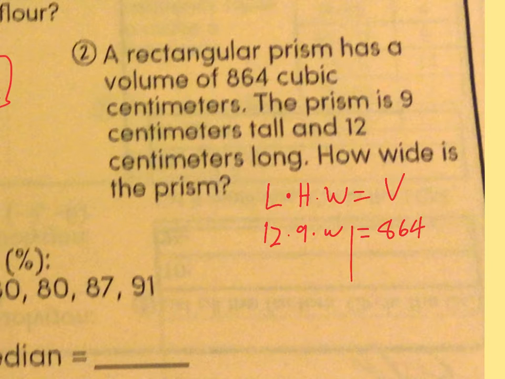So this is a great introduction to what we're actually doing today in solving equations. So what is 12 times 9? It's 108. So we have 108 W equals 864. Well, this is multiplication. To undo the multiplication, we use division.